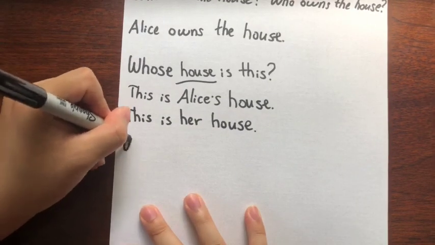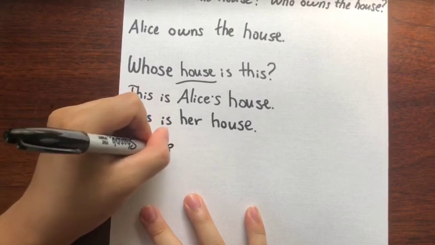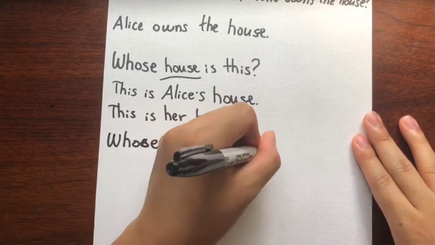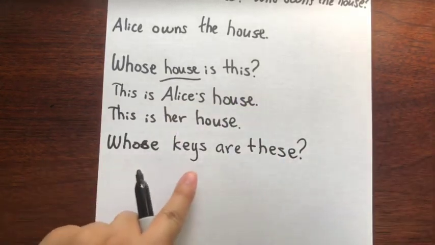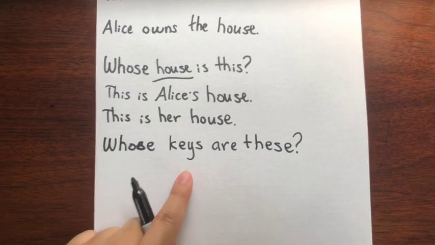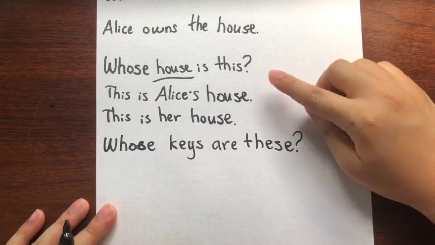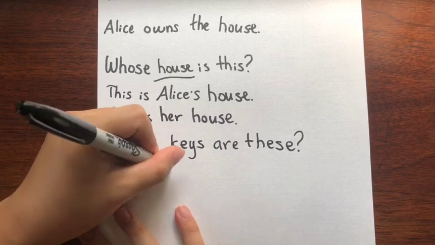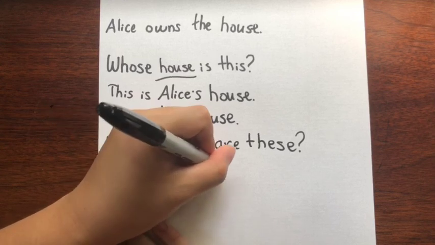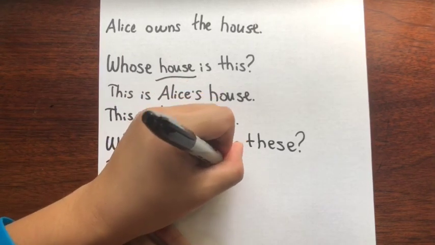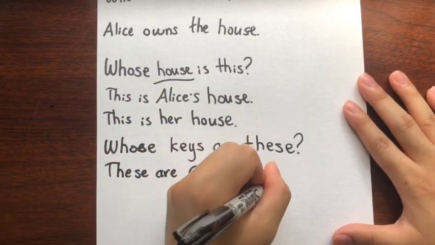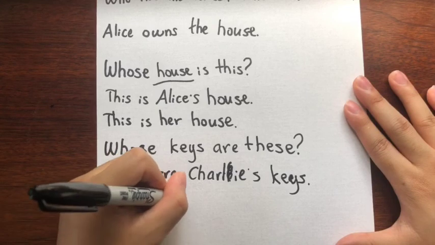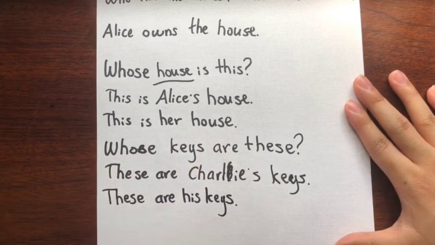Or if we have keys, we say, whose keys are these? Whose keys are these? Because there's more than one key, we use are. And we change this to these. Whose keys are these? We say these are Charlie's keys. Or these are his keys.